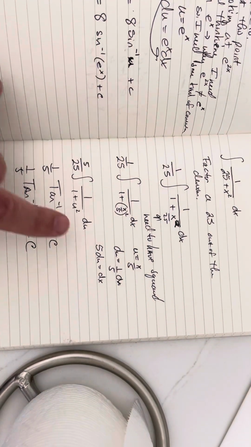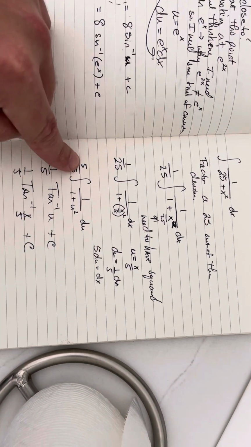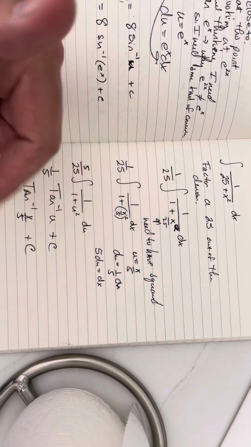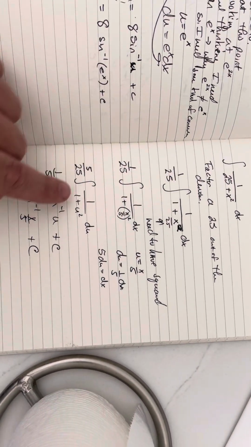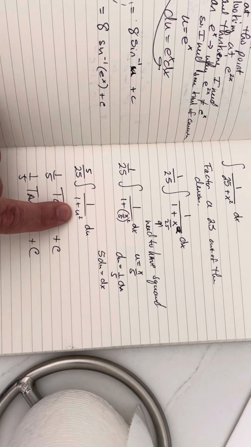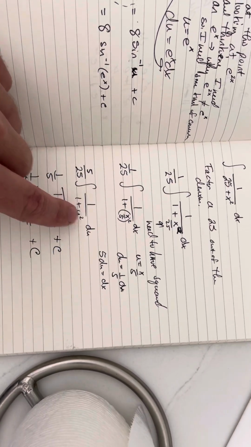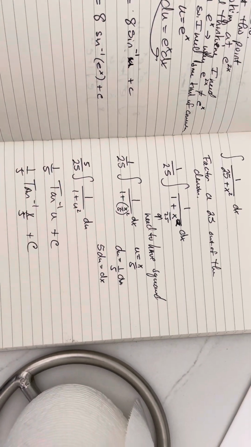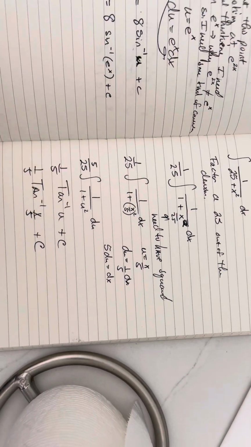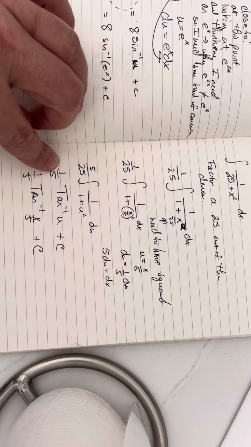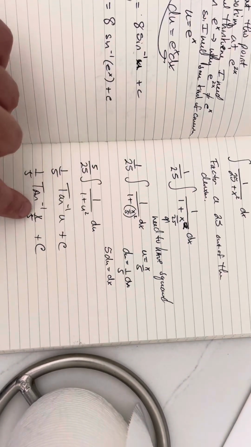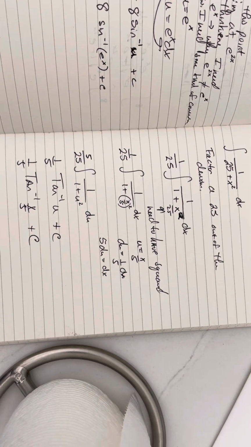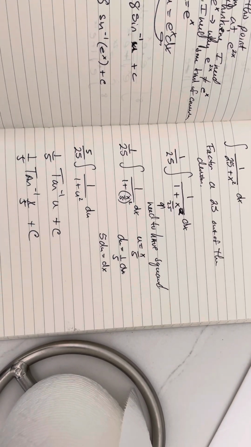So now, 5 gets put on the outside because it's a constant. Du and dx just flip-flop with each other. And then this piece here becomes my u squared. And now I'm in the form of tangent inverse. So now I have tangent inverse u. I can reduce that down to 1/5. I grab my u and I plug it in place here. And so I have tangent inverse x over 5 plus c. Okay, hopefully that helps.